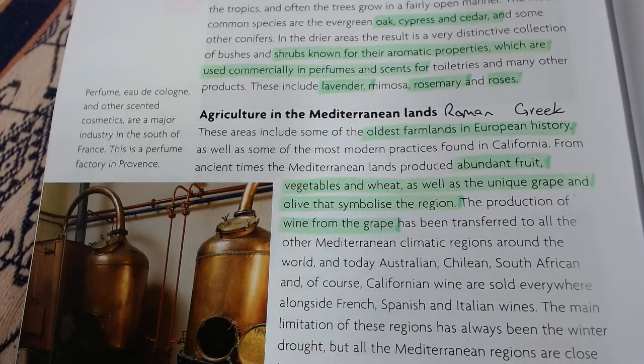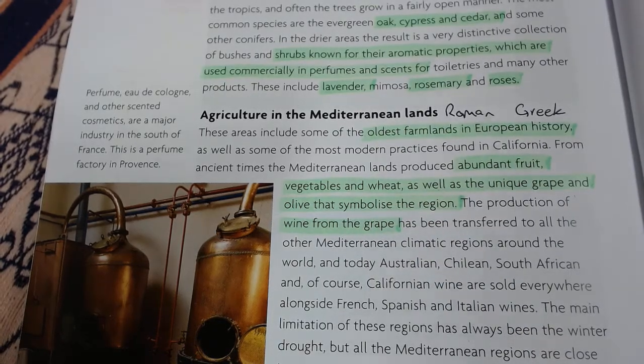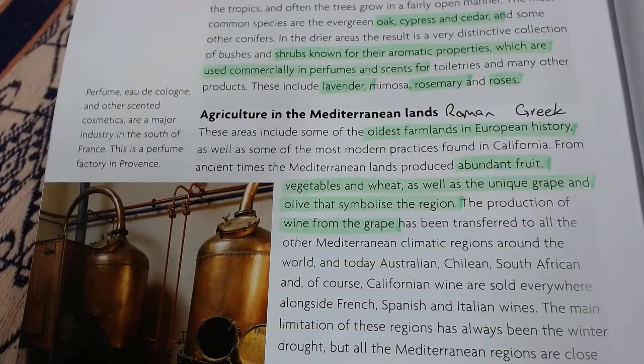So let me just show you a little over on page 123. Actually, you can read it yourself. There's a big picture of a vineyard, a common sight in the south of France, in the Mediterranean. They've been producing high quality grapes and wine for over 100 years. So wine is a huge business in this part of the world.